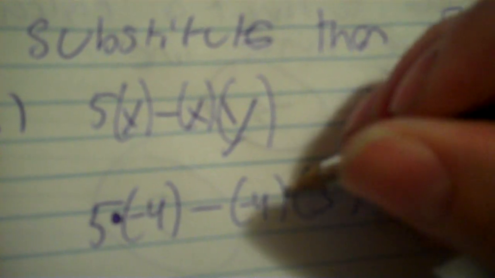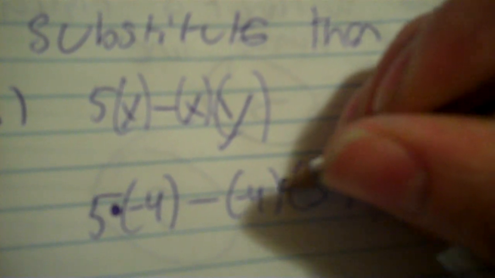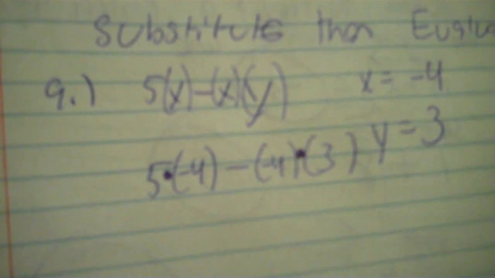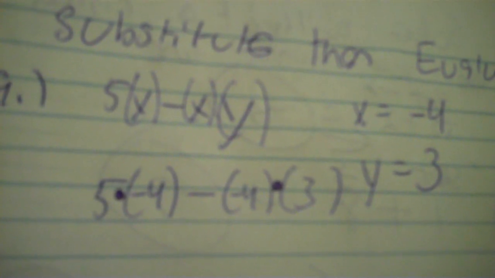Now before I go into my order of operations, we need to put times dots where they need to go. So when I have this parentheses and a number outside, that means times, okay? 5 times -4. When we have these two parentheses back to back, that also means times, okay? Put your times dots: a number right outside the parentheses with no sign is a times, and parentheses together is a times. Now, so you got your times dots.